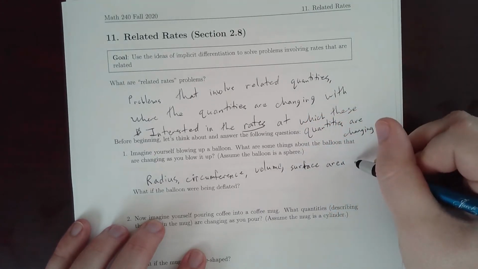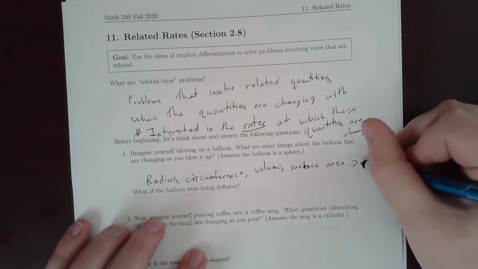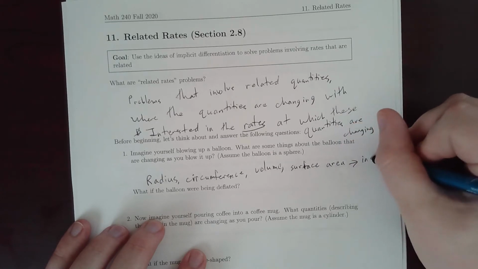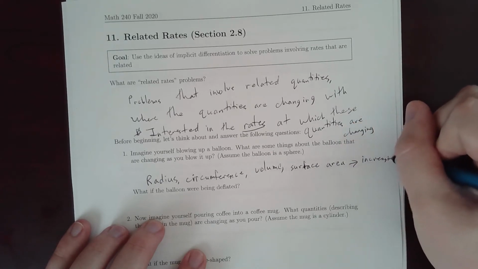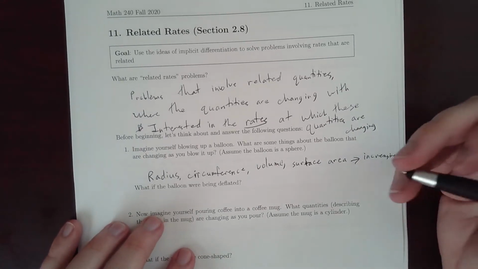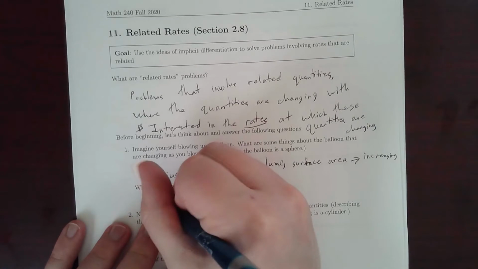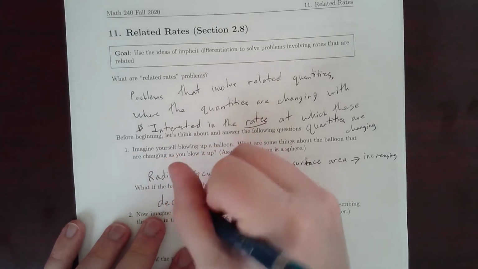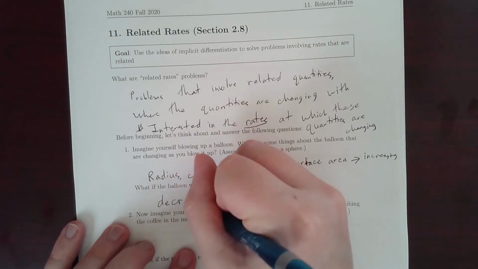All of these are increasing. So the rate of change is positive. However, if the balloon was being deflated, they all would be decreasing or have some sort of negative rate of change.